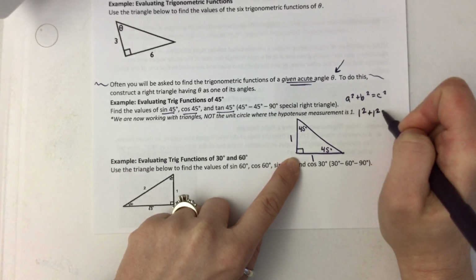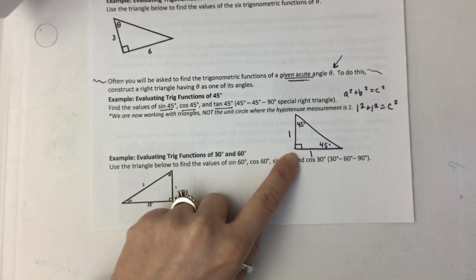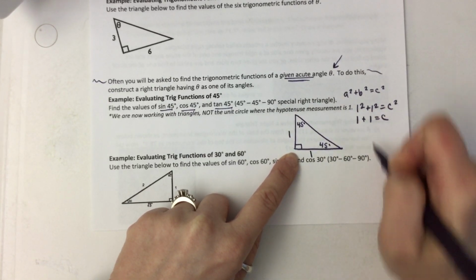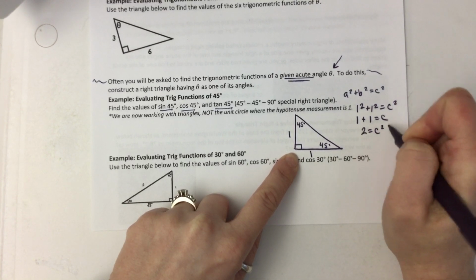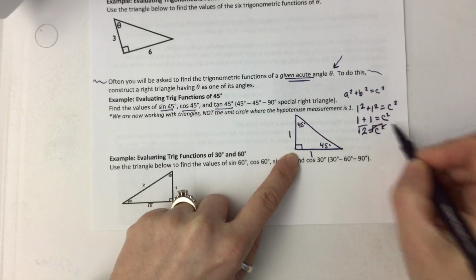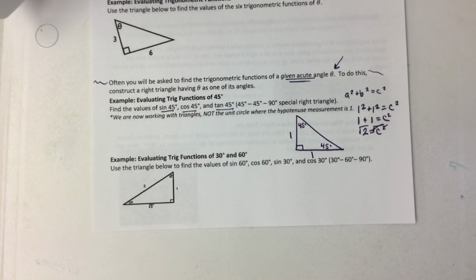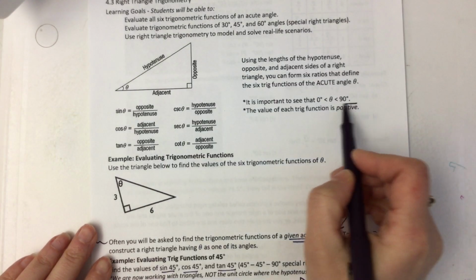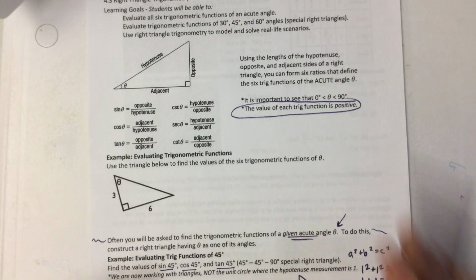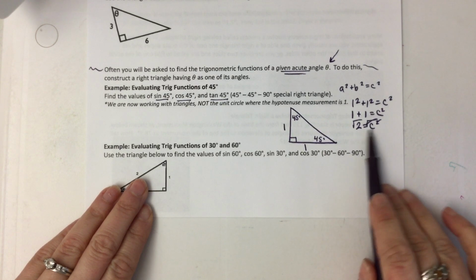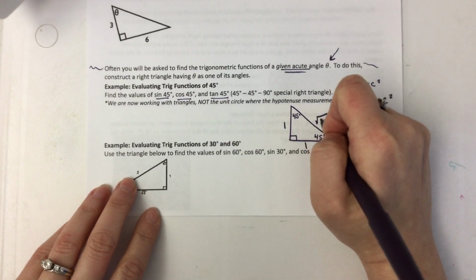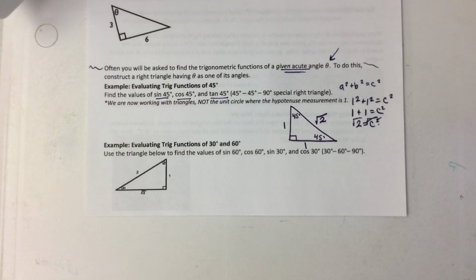So 1 squared plus 1 squared equals C squared. 1 squared is 1. 1 squared is 1. 1 plus 1 is 2. That equals C squared. In order to cancel the power of 2, you go ahead and take the square root. Remember yesterday, one of the things we talked about is when you are calculating the trig function, they will always be positive. So when you have something like this, yes, I canceled the power of 2, but I'm only including the positive, so this would be square root of 2.